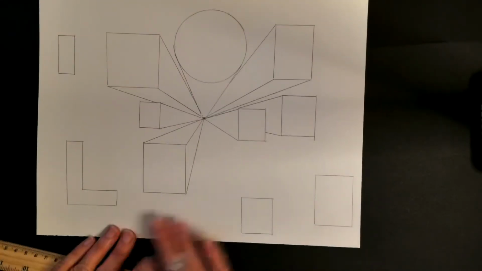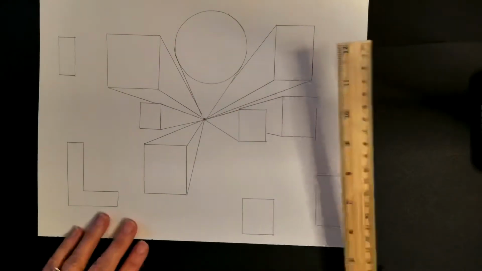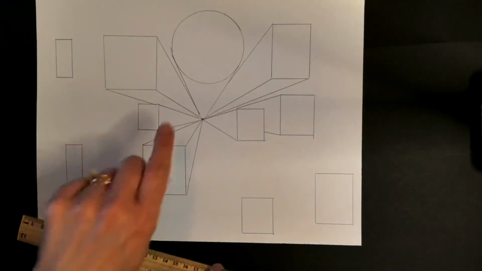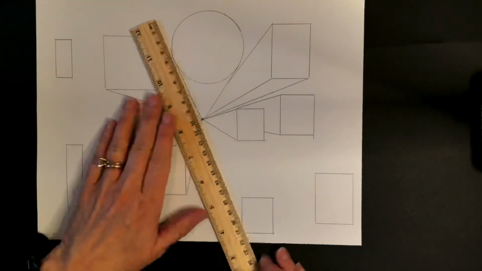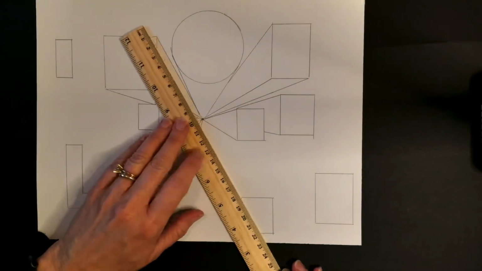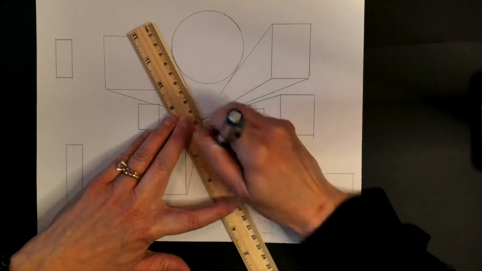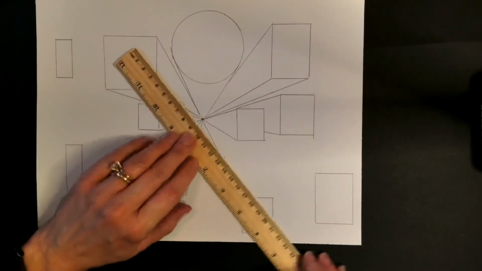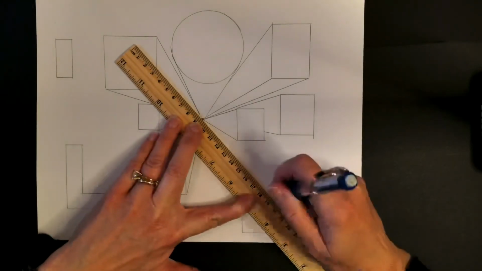Alright, so we're going to keep finishing this up. I still have these buildings, and I'm going to go ahead and draw those to the vanishing point also. And you can start to see how all your buildings kind of grow out of the middle of your vanishing point. So we're just going to add this now. I'm going to go to this corner right here, and I'm going to draw it to the vanishing point. And then I'm going to slide it over, and I'm going to do this corner right here to the vanishing point.